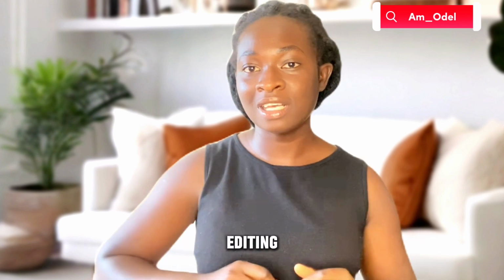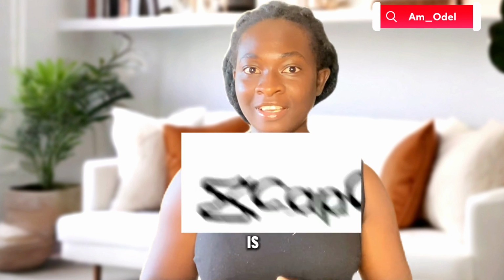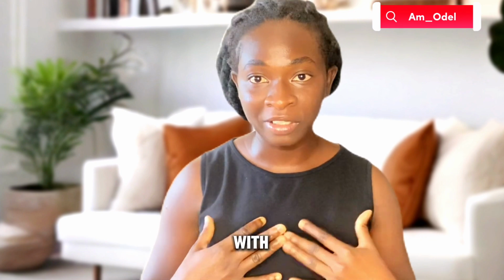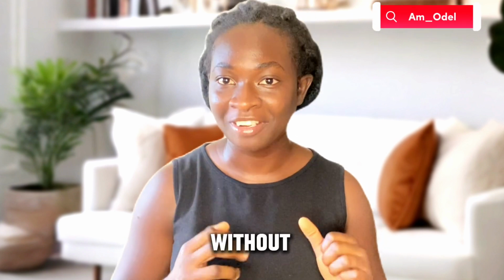So the main editing app we'll be using here today is CapCut. This is the only app I use to edit my videos. It's a very simple app, very easy to learn, and that is the app I'm conversant with. And you don't need a green screen. You're not using a green screen, you are just creating magic right here without a green screen.